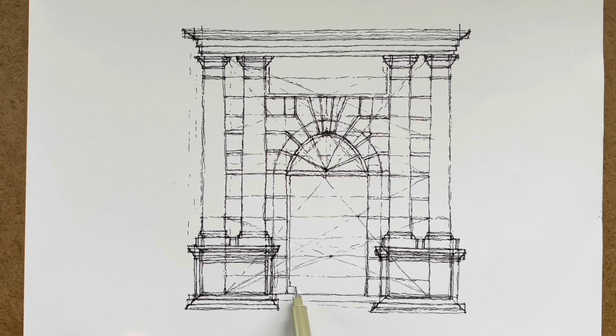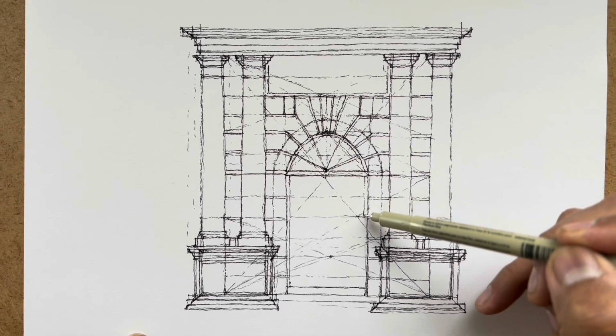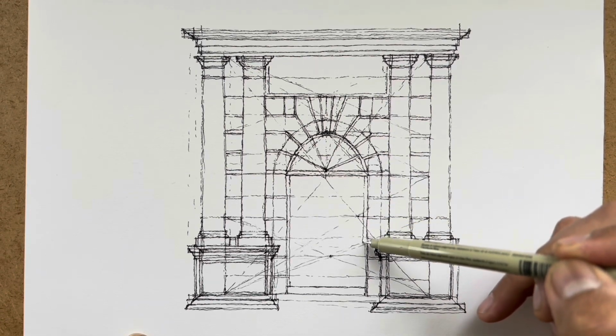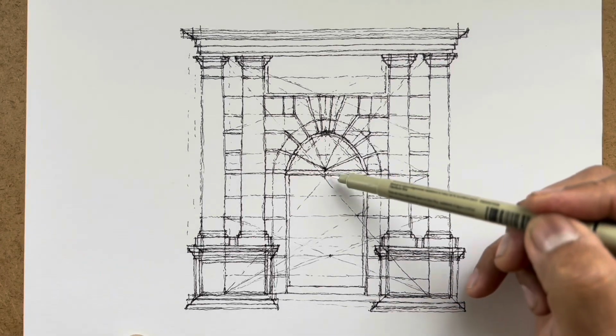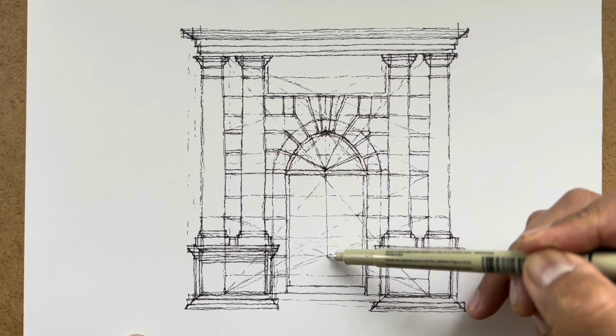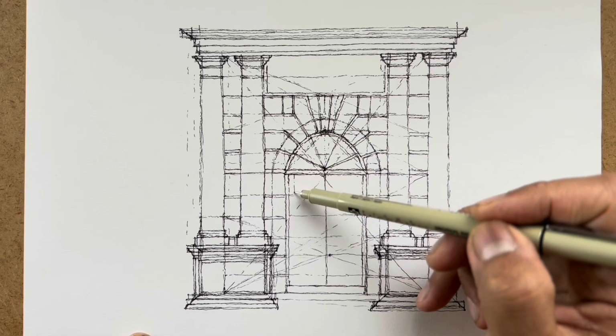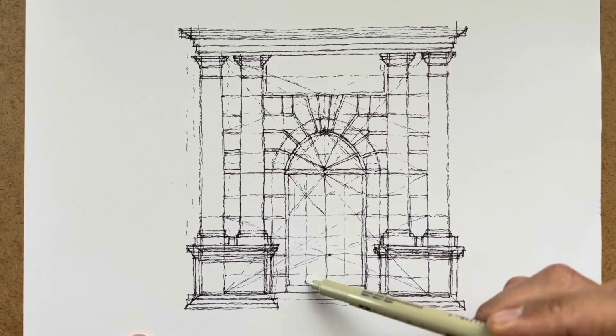And the next one is I'm going to indicate the framework, the timber frame of these doors around, just offsetting the line inward on the opening of this work, assuming it's a wooden door.